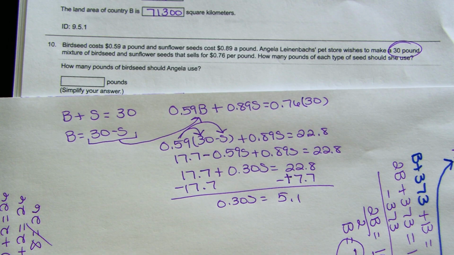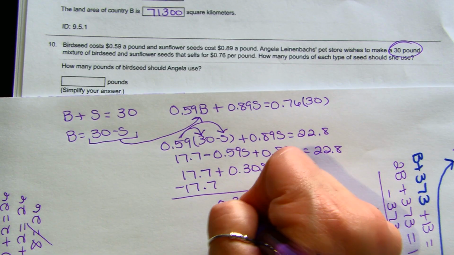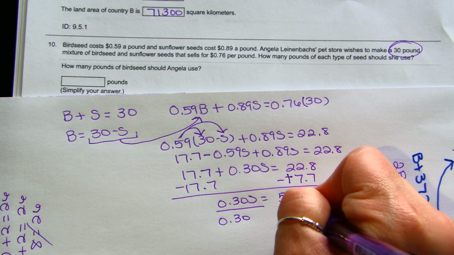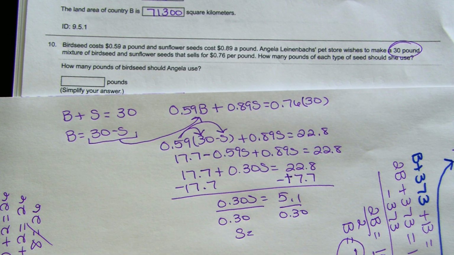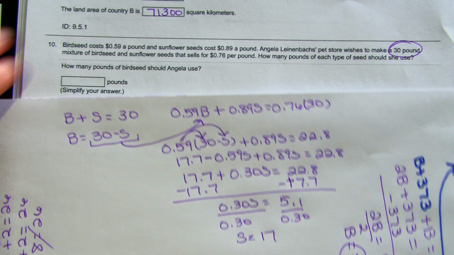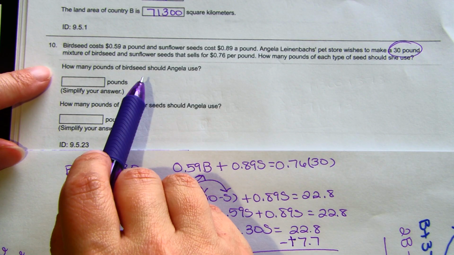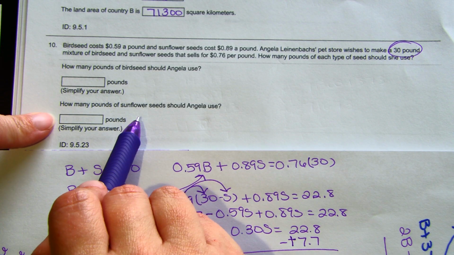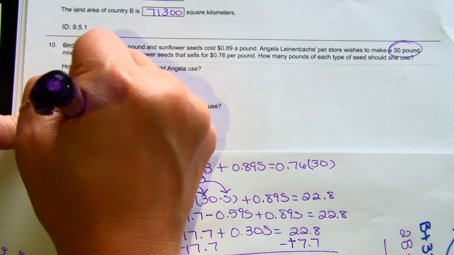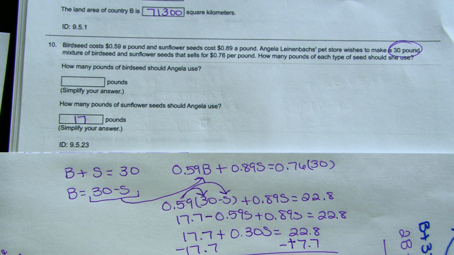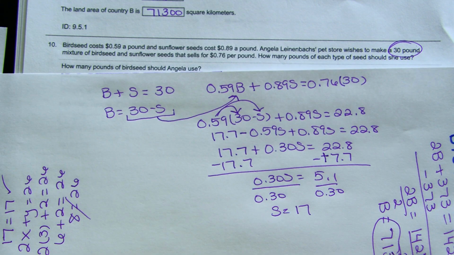And I'm going to go ahead and write that up here. And we're going to pay attention. It actually is asking us for bird seed first, but I just found sunflower seed, so I'm going to write it down here. And the nice thing is that now I know how much sunflower seed we have. I can take that and plug it in because bird seed is going to be 30 minus the sunflower seed. So B is 30 minus S, but S is 17. So B is 30 minus 17 is 13. We need 13 pounds of bird seed.